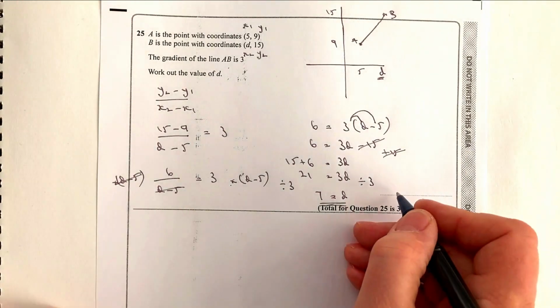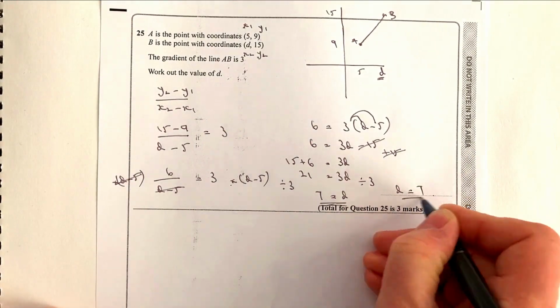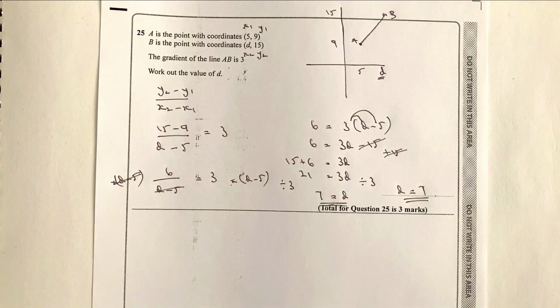So it's perfectly legitimate now if I want to write out d equals 7, just to make it a little bit more comfortable to read. Okay, so if you're not sure about that, again, please do have a look at some of the playlist videos on dealing with gradients of straight lines. There's a couple of questions which are similar to this.